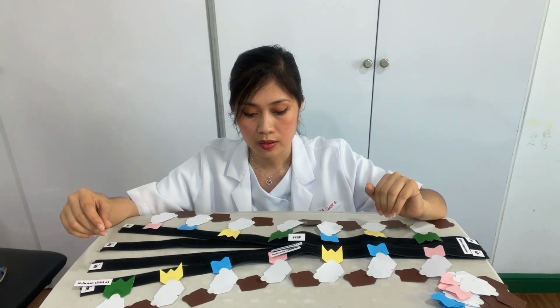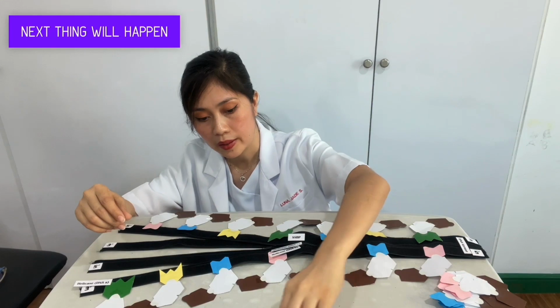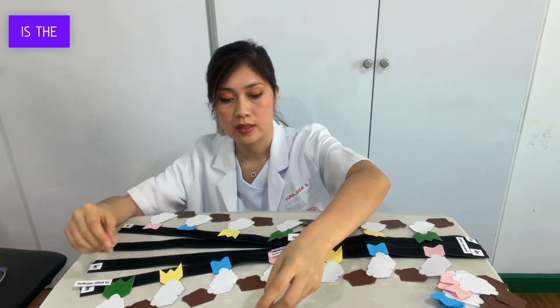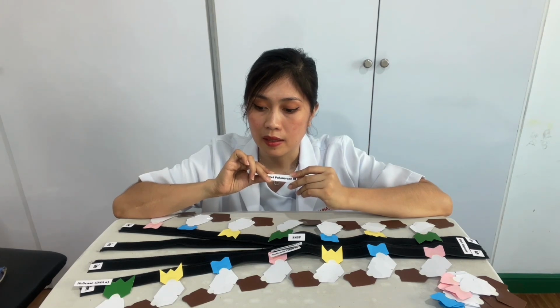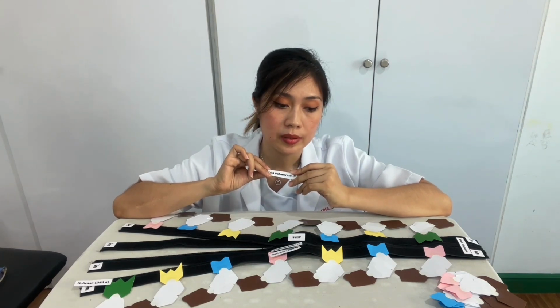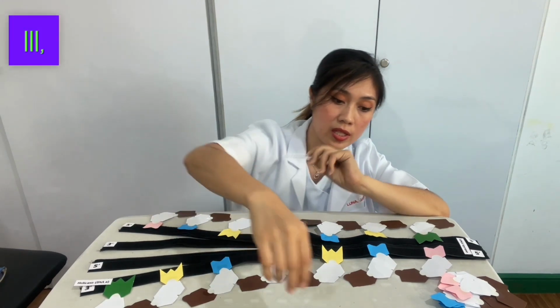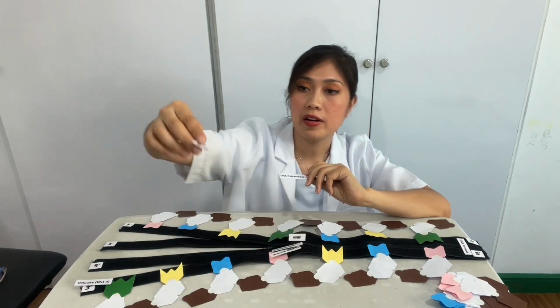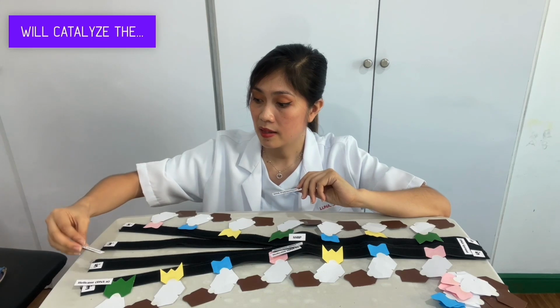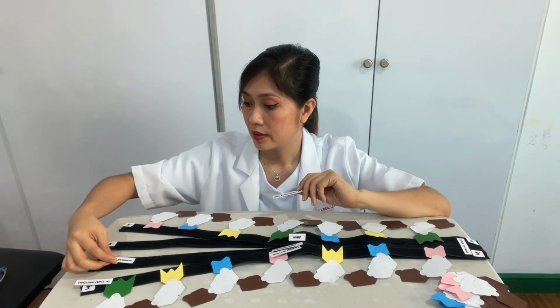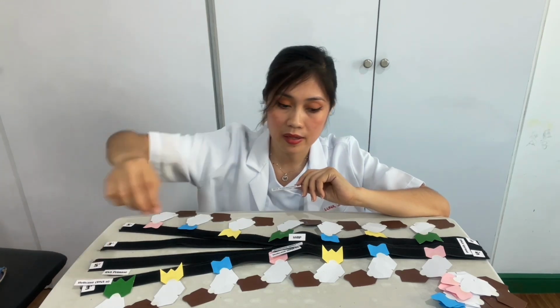And the next thing that will happen is the DNA polymerase 3. Before the DNA polymerase 3, there is a need for RNA primase. The RNA primase will catalyze the RNA primer.